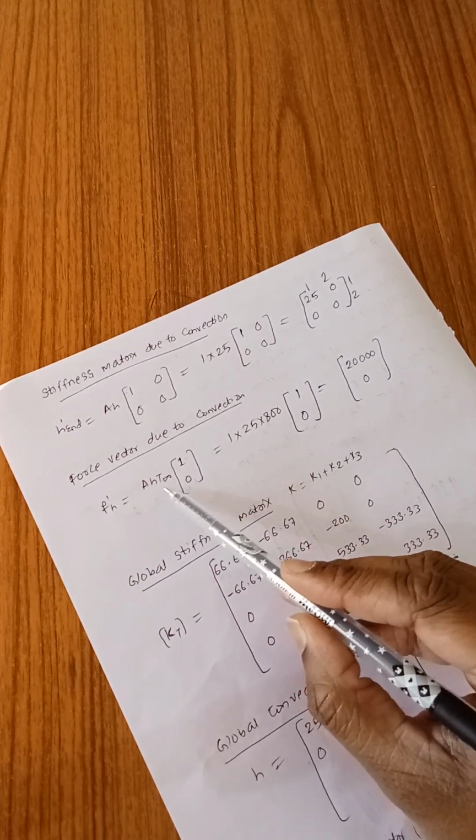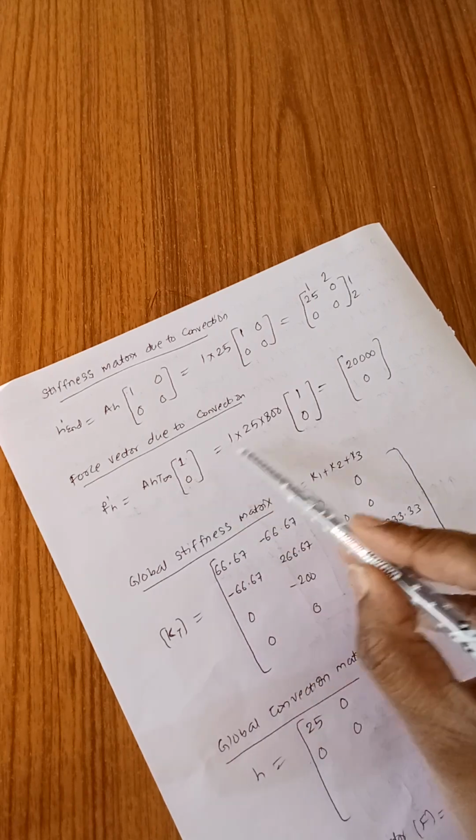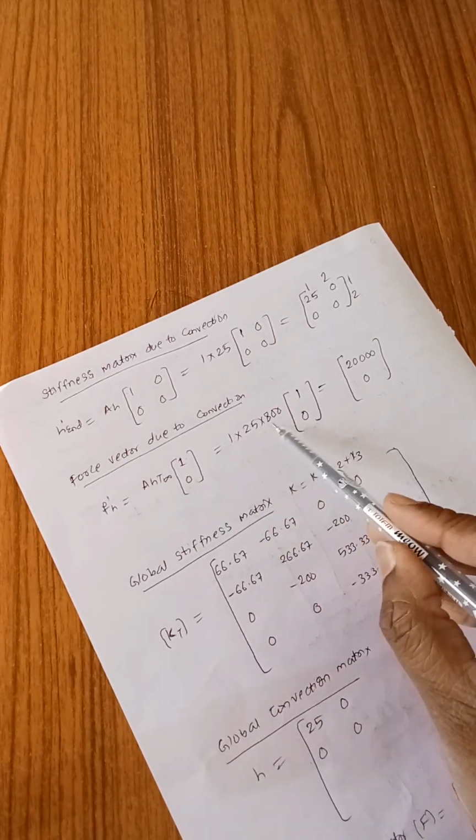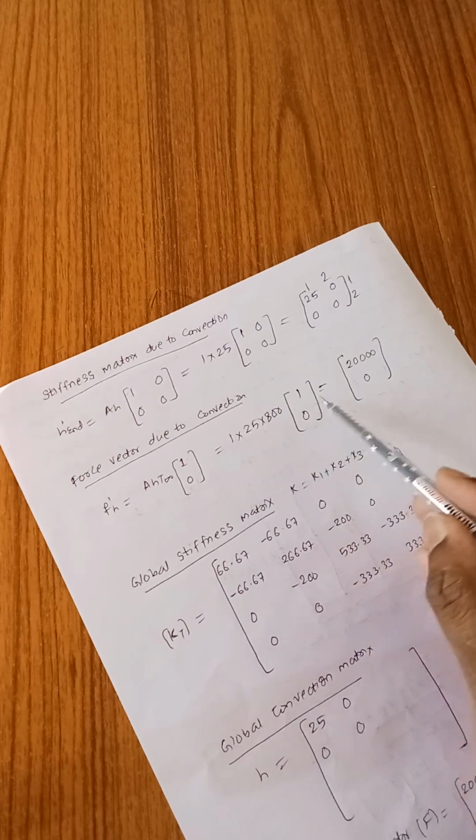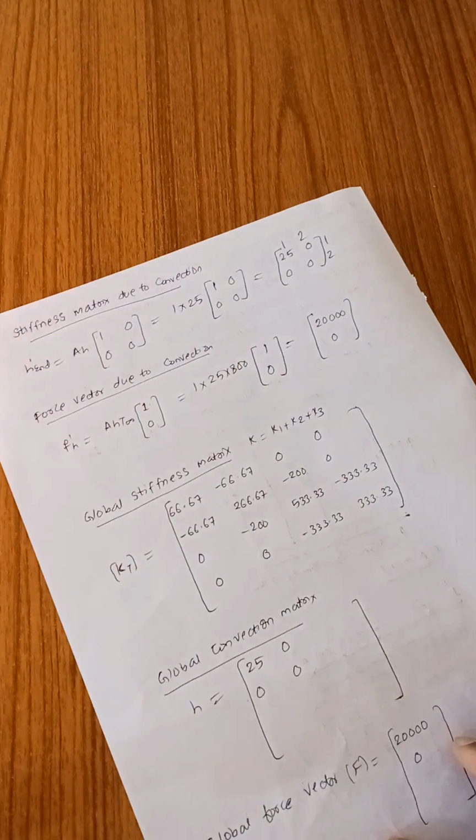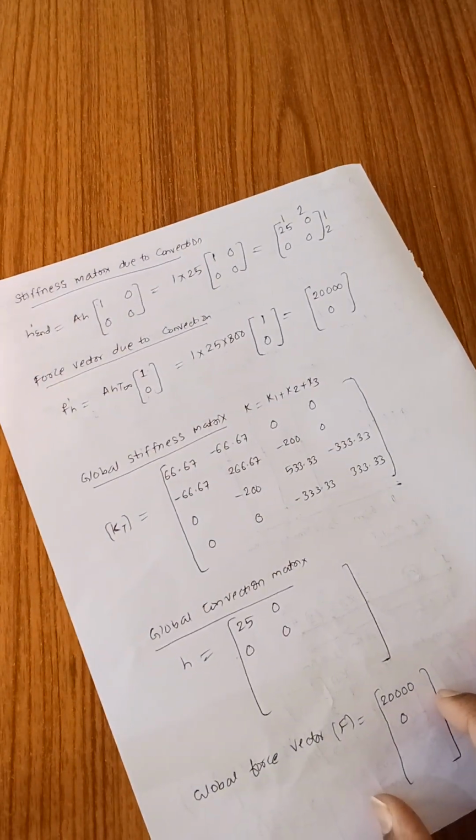The formula is going to be A H T infinity 1 0. So A is 1, H is 25, T infinity is 800, 1 0. When you multiply it, you're going to get 20,000. So it is going to be like this. Next, finally, you have the global stiffness matrix.